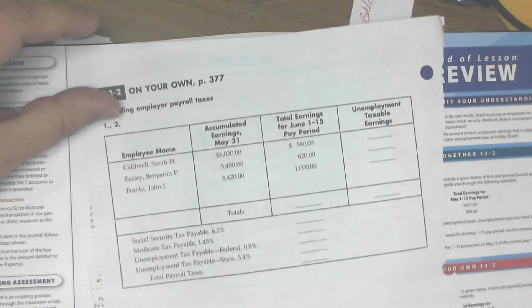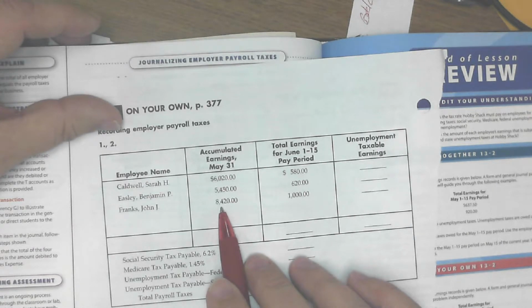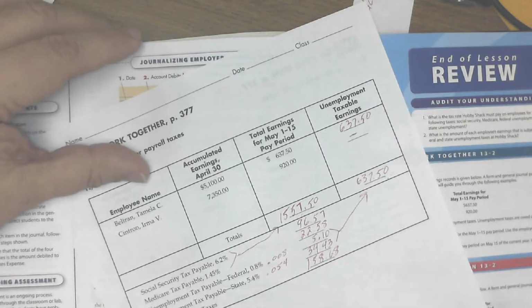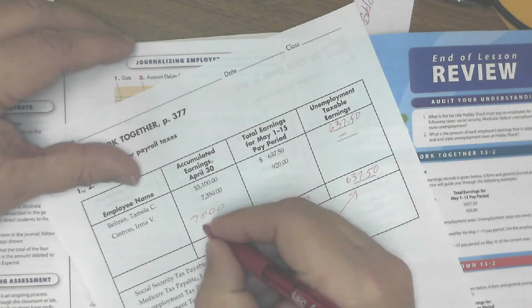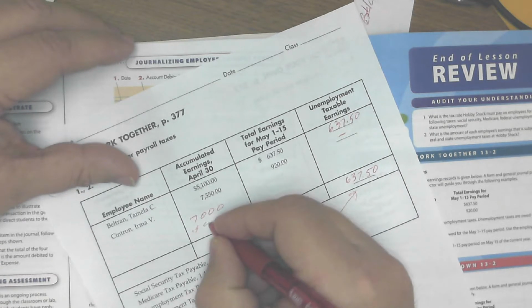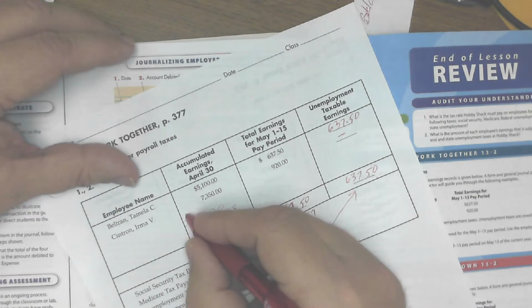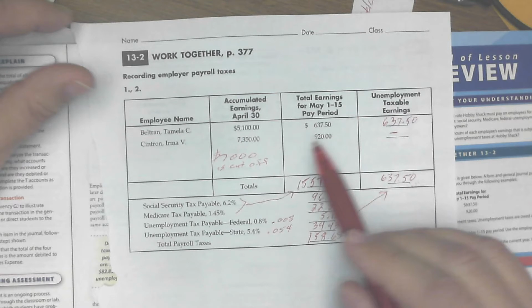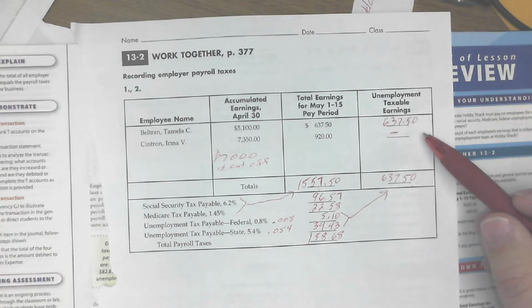So yeah, the biggest one in these, on your own, you've got one that's already over $7,000. Now just keep in mind, $7,000 is the cutoff. So nothing over $7,000 gets taxed for unemployment tax.